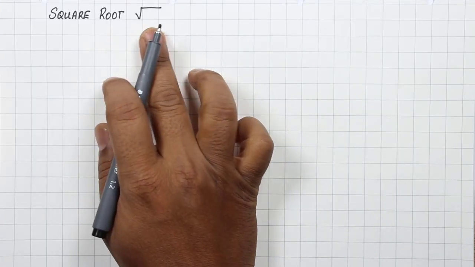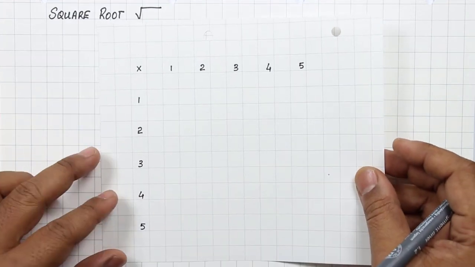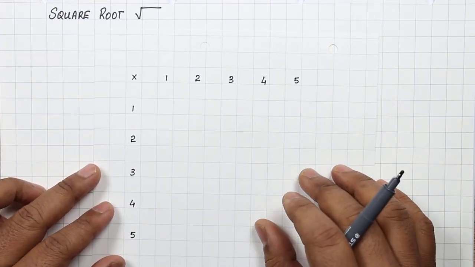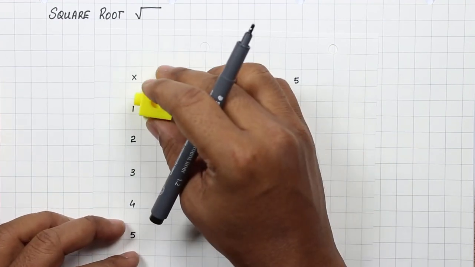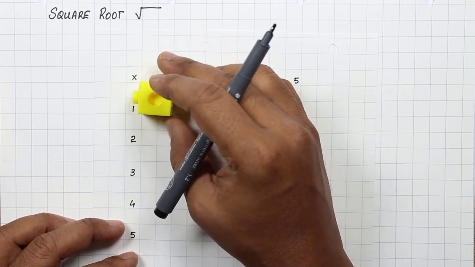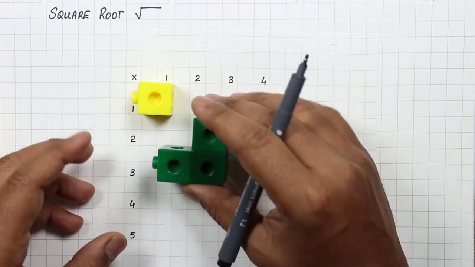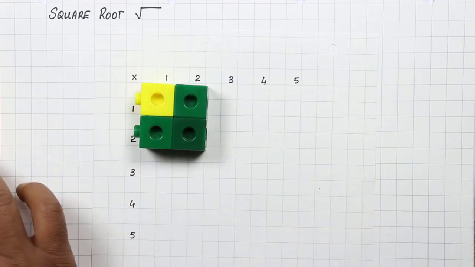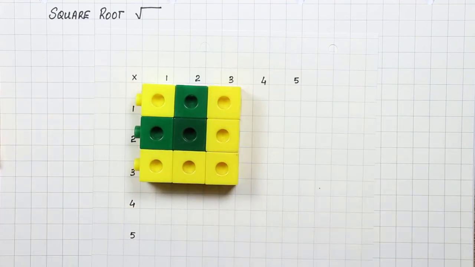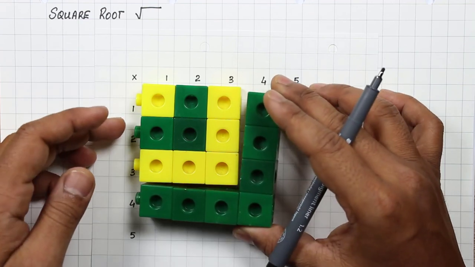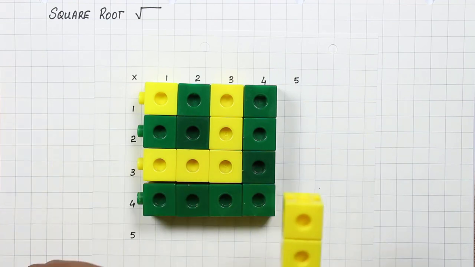Let's talk about the square root of a number. To begin with, let's write the squares of natural numbers and try to represent them geometrically in terms of areas of squares. Now we know that 1 times 1 is 1 square, and 2 taken 2 times is represented by 2 squared, and 3 taken 3 times gives you 9, so that is 3 squared, and this is 4 times 4, which is 4 squared, represented as 16, and this is 5 times 5.